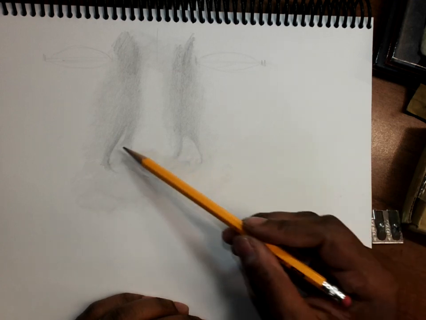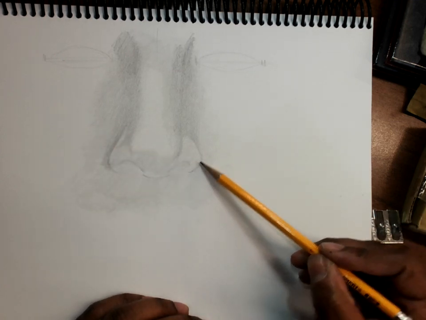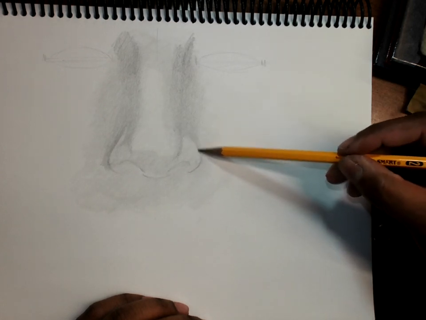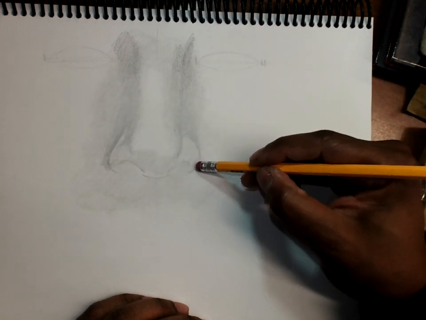On this side, since I put the shadow on the cheek here, when I put this line in for the nostril, I'm actually going to blend it inside of the nostril on this side. So I'm going on the inside and keeping the sharp line on the outside.